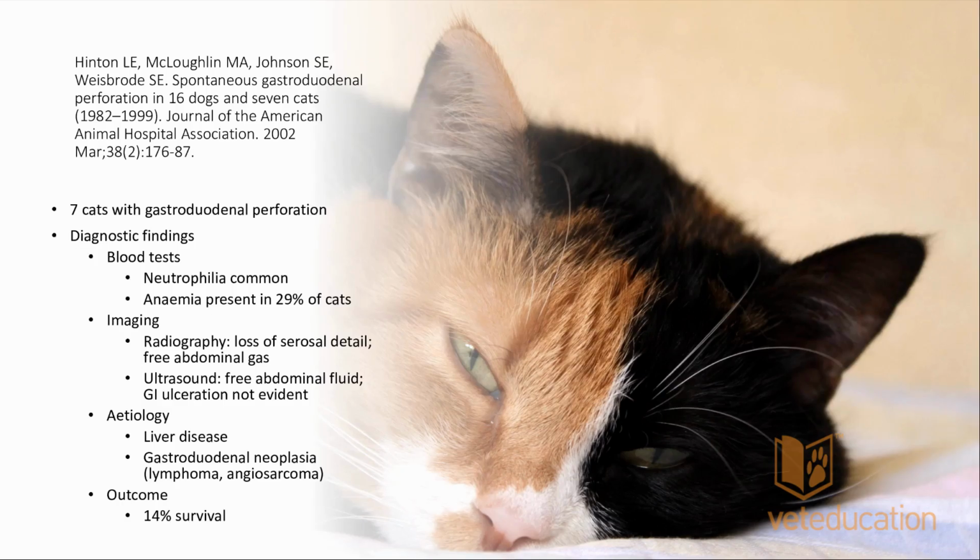Diagnostic findings, however, were really informative. Neutrophilia was a really common finding in these cats. So we've got a cat who's dehydrated, maybe showing signs of shock, who's got a neutrophilia. This is going to be a reactive neutrophilia in response to increased bone marrow activity. Anemia was present in 29% of cats.